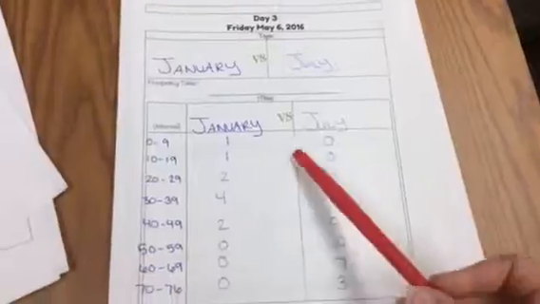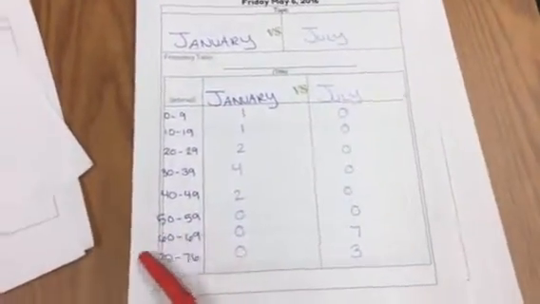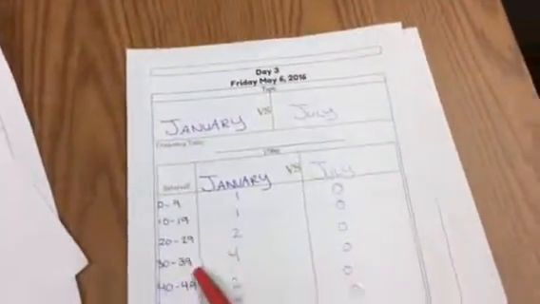So here's my frequency table. Here's my intervals. The thing that I did wrong here was that I did from 70 to 76. That is not the same size intervals as the rest of them. So that would be counted wrong.